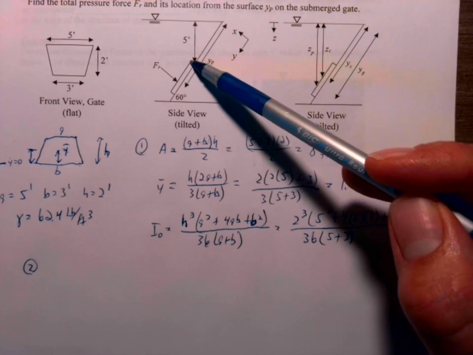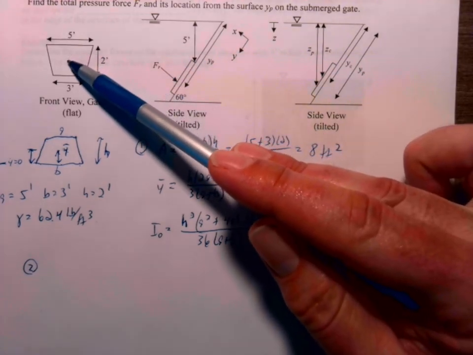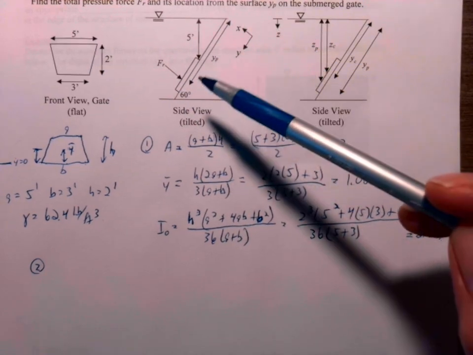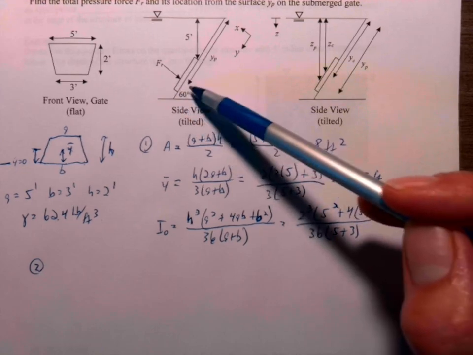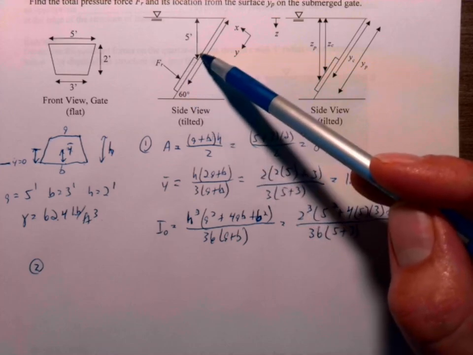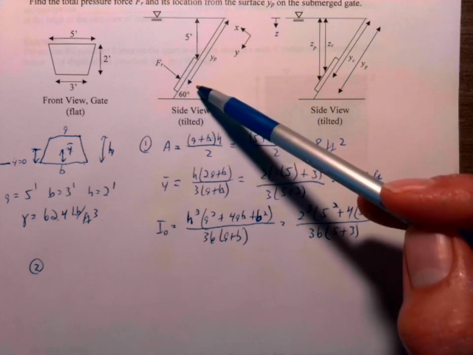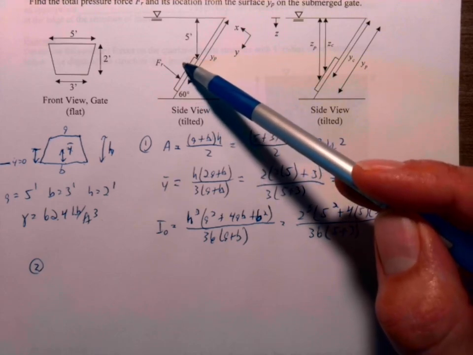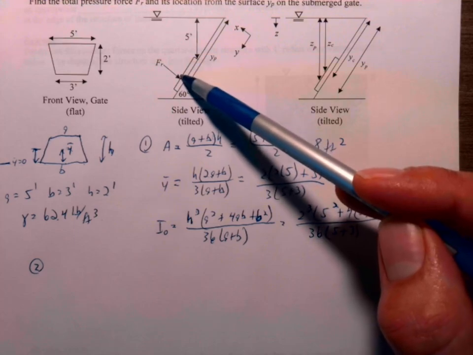So it's going to be 5 plus the location of this centroid tilted down. Okay, and so we have to do a little bit of geometry. For this angle here, if we multiply a length along this plane by the sine of 60, it will tell us the length along this plane, and that's what we need to know here to see how far down below the surface this is.